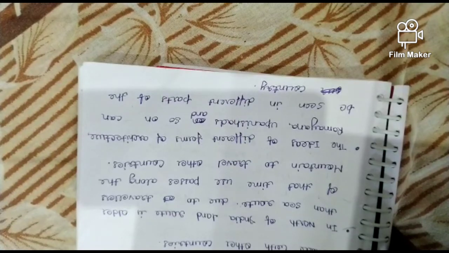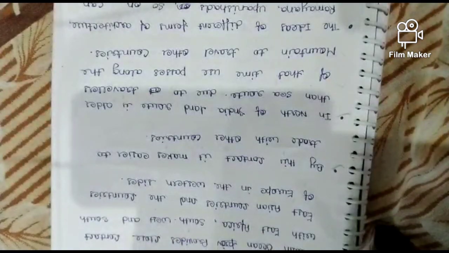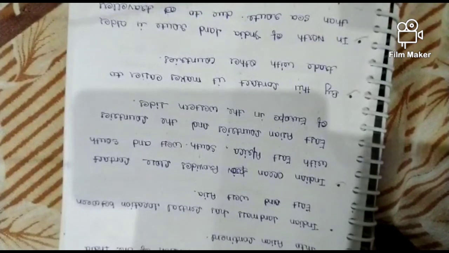From seeing that, we can say that trade and relationships with other countries existed at that time too. So all these things made India connect and trade with other countries and make strong relations with them.